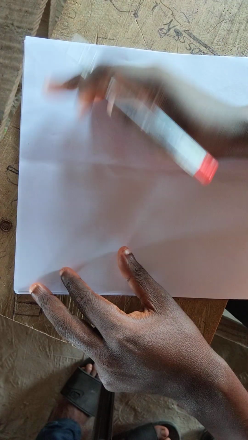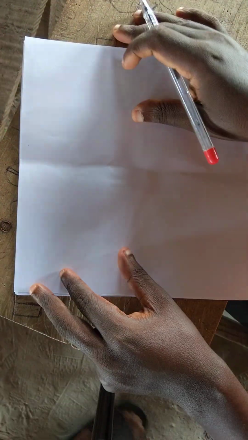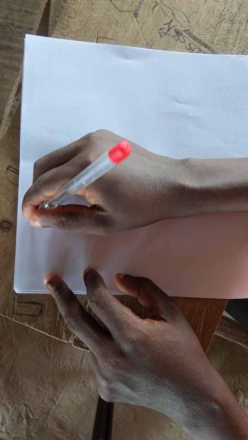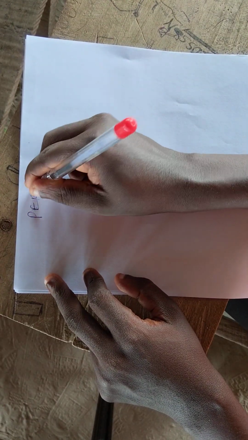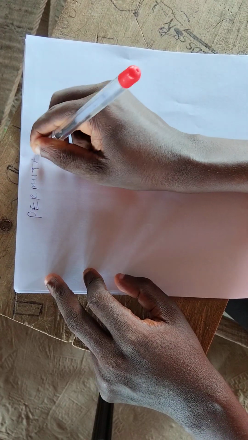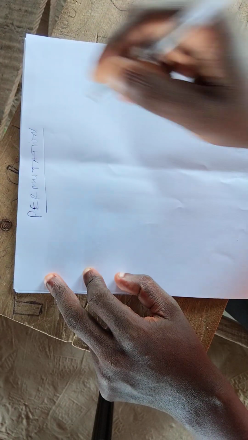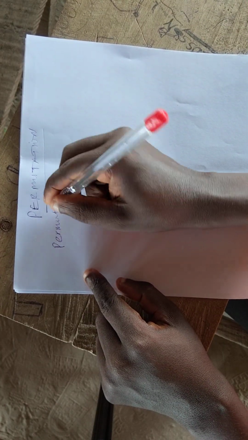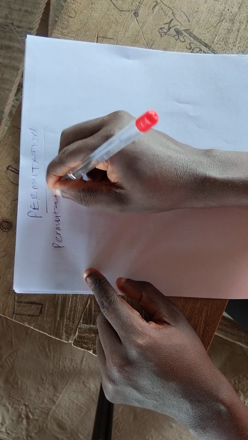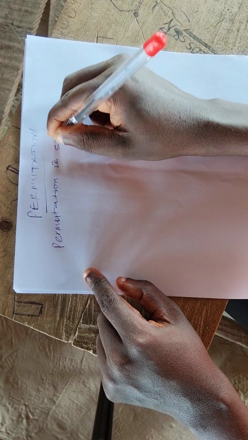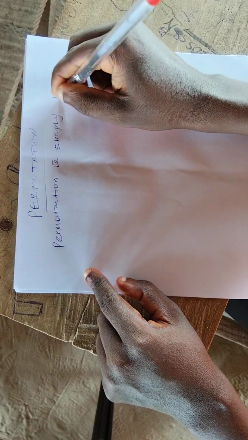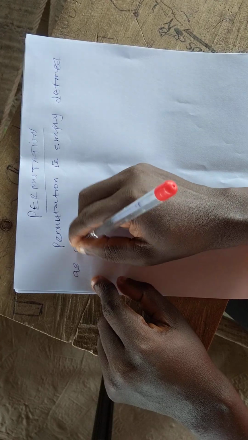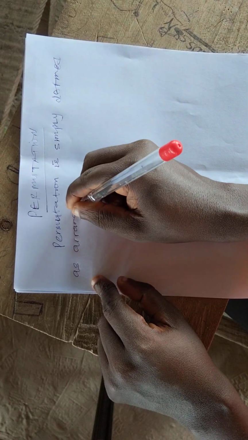Okay, good afternoon. Today we'll be talking about permutation and combination. So we are going to start from permutation. Permutation is simply defined as arrangement of objects.